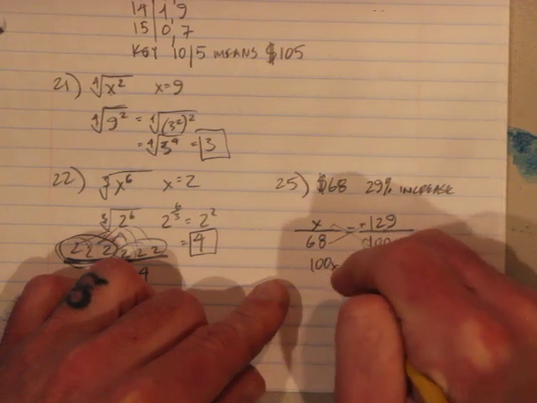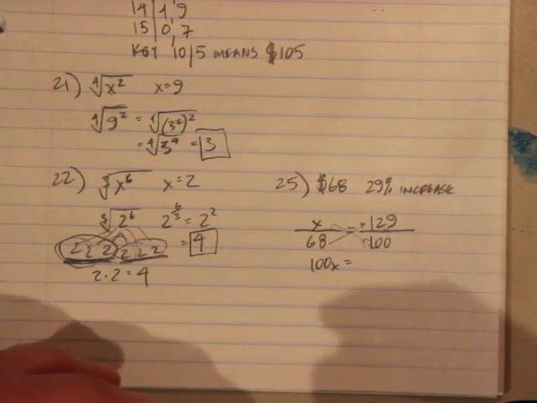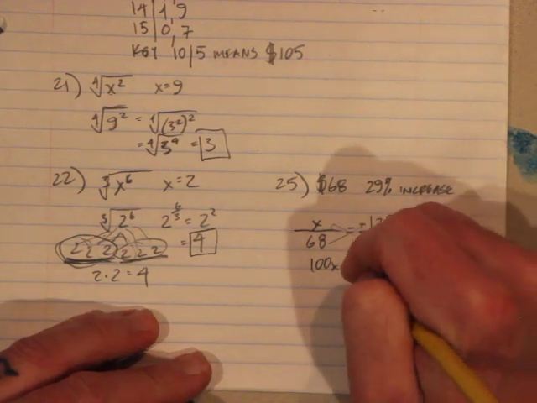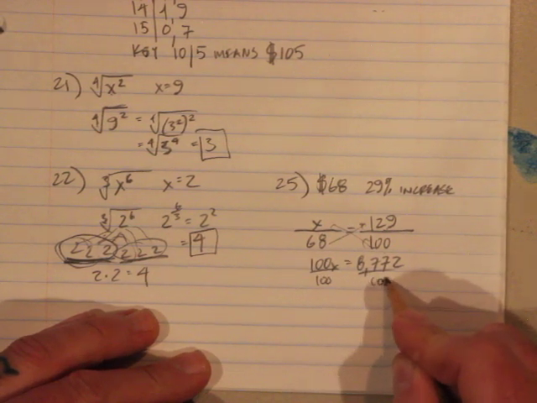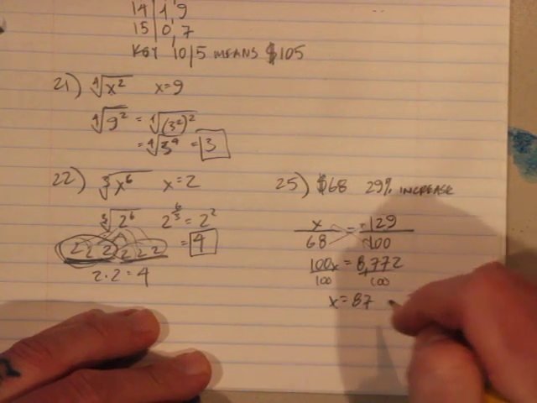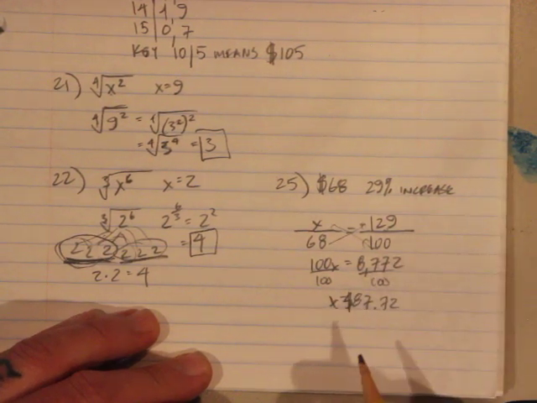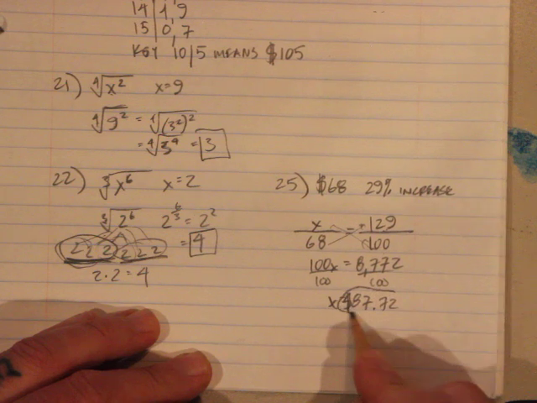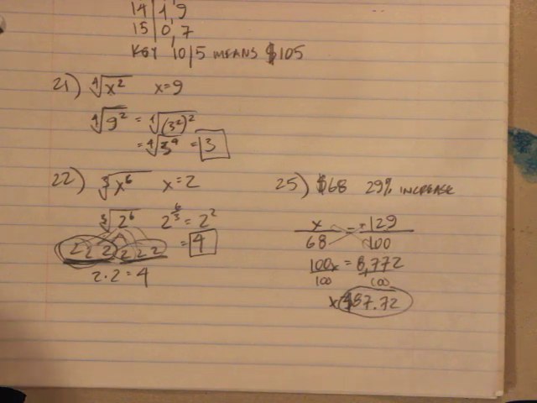I've got 100x equals 68 times 129, which is 8,772. Divide both sides by 100. X equals $87.72. I started with dollars, right? So that is the new price with a 29% increase. And that is all of Lesson 62 homework.